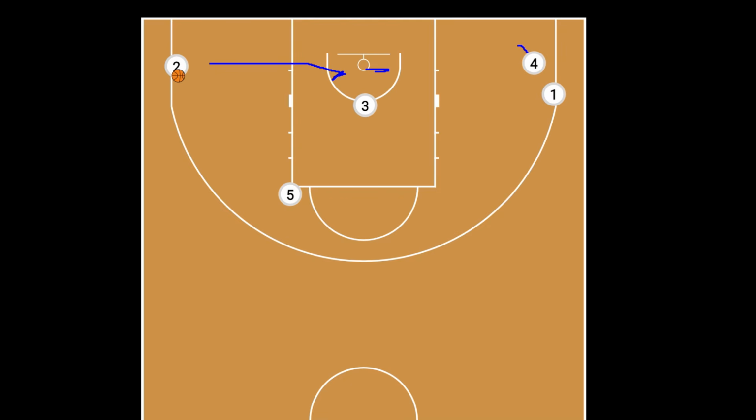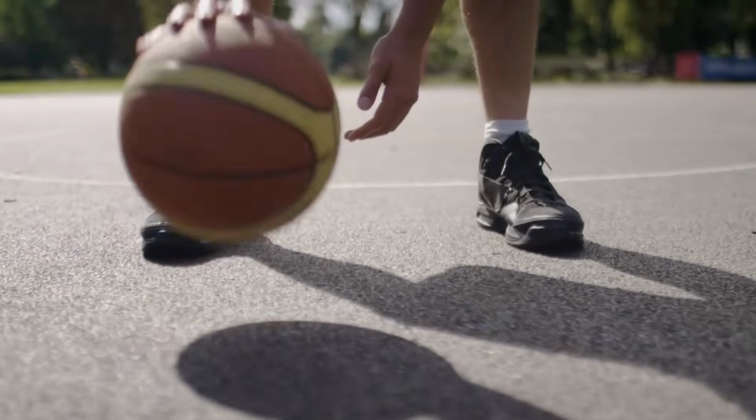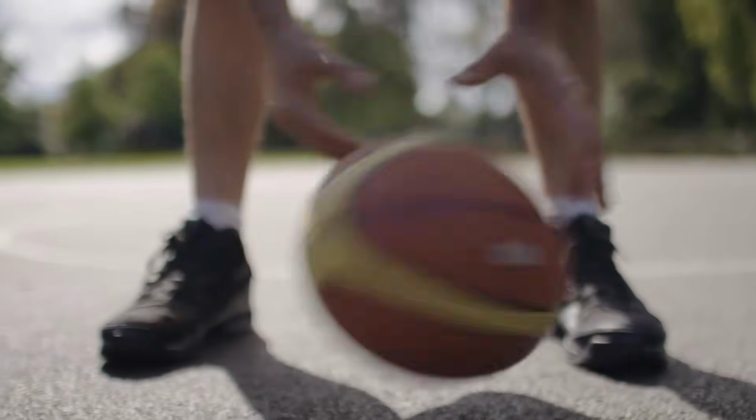We can then go back into our 5-out. So many different great options here with the flex offense, but this is a great option as well. If you have some players that are familiar with horns, you can kind of mix them together to make a flex horns offensive set.